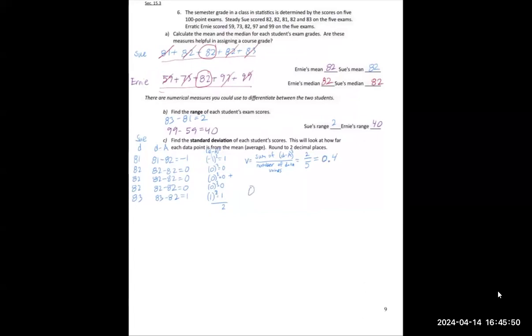Then the standard deviation is equal to, so this is Sue's standard deviation. That's really the question they wanted us to answer here. It's the square root of 0.4.